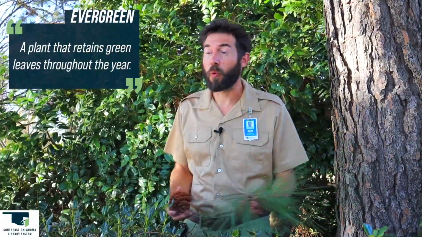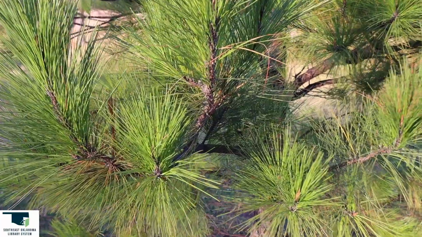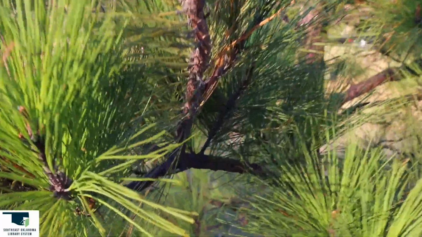There's two major types of trees that you need to know about: evergreen and deciduous. You guessed it, evergreens stay green year-round, whereas deciduous, like these American sycamore, they lose their leaves in the fall. These evergreens, no matter how cold it gets, will stay green year-round.